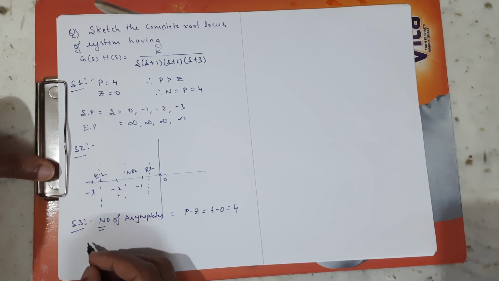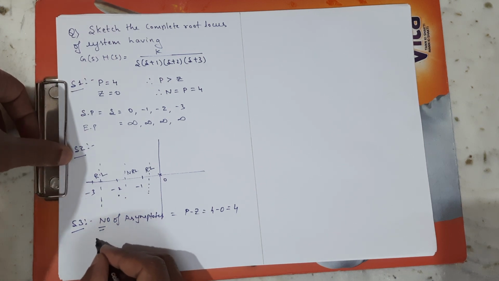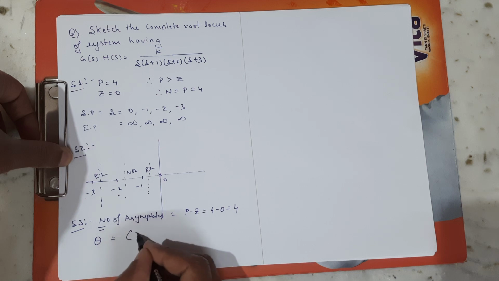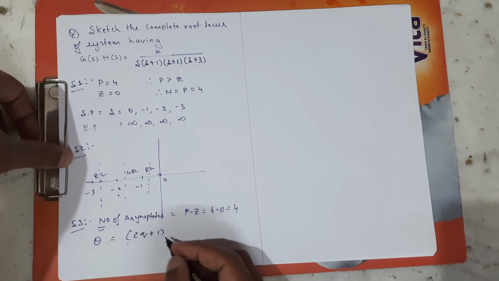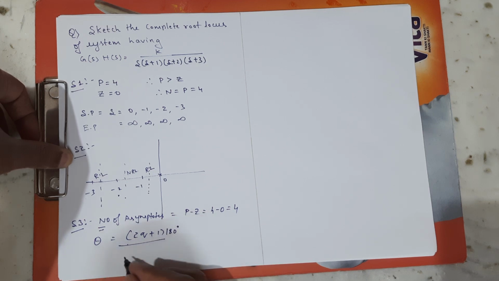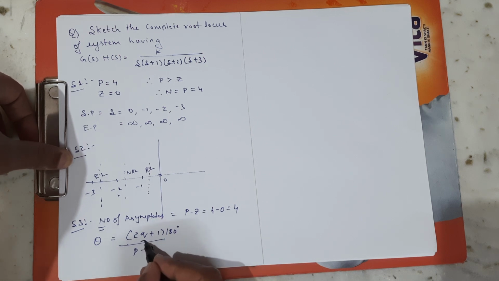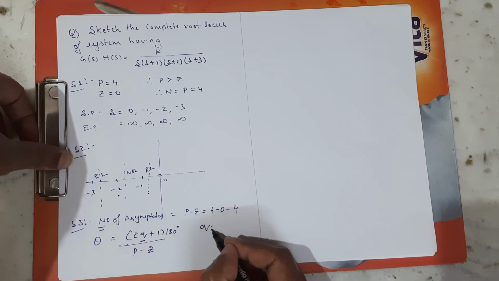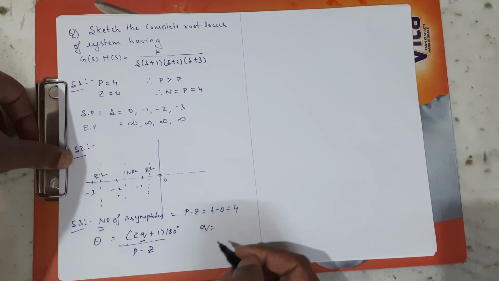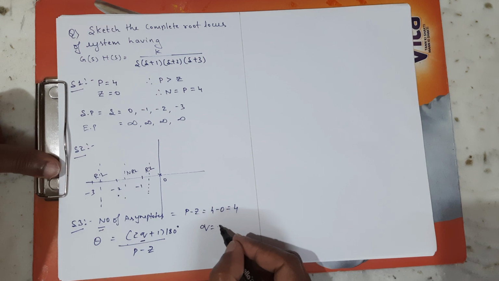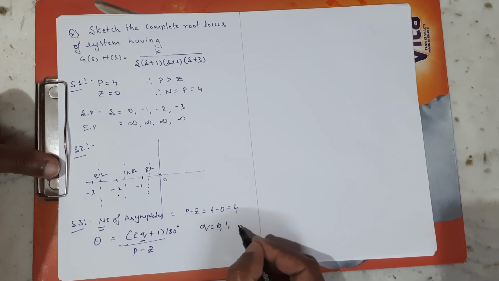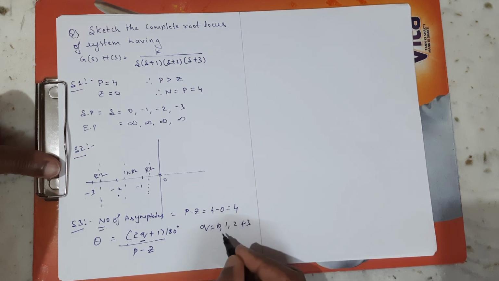What is the formula to find the angle of asymptotes? Theta is equal to (2q plus 1) times 180 degrees divided by (p minus z). Here the q value varies starting from 0. There are 4 asymptotes, so q will be 0, 1, 2 and 3.